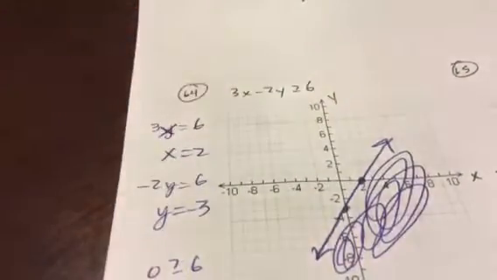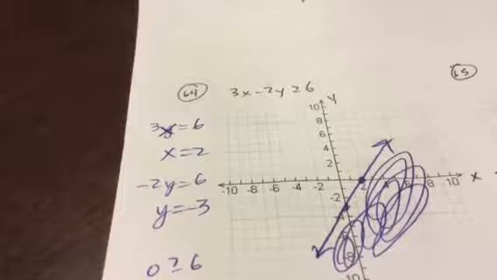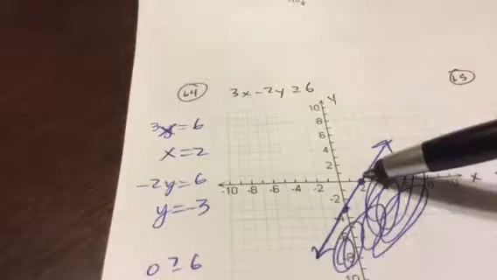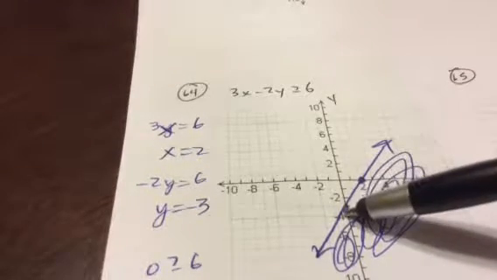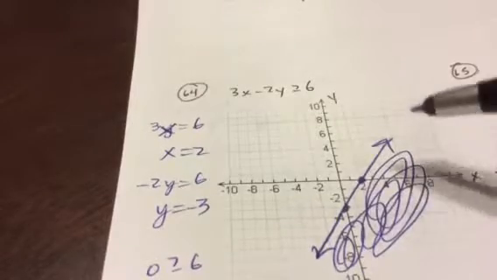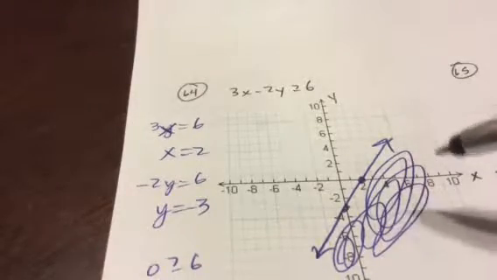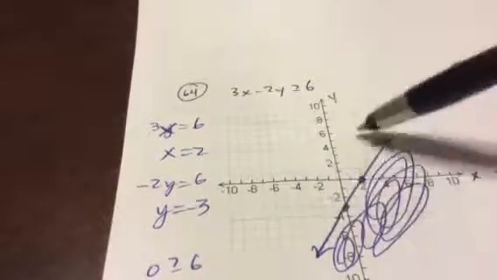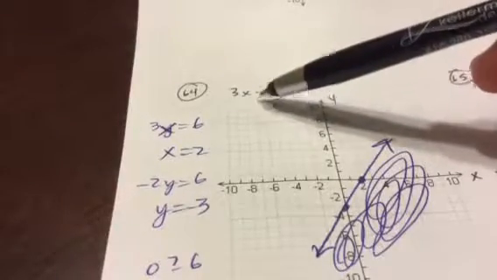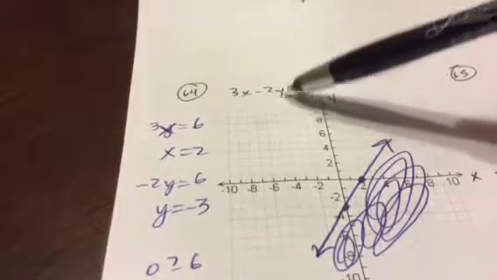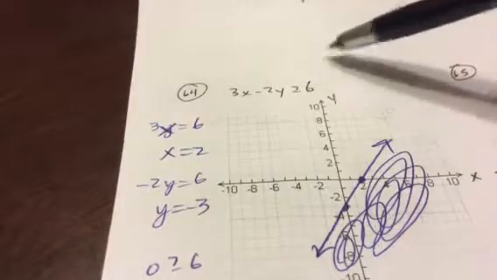64, cover up method, 3x equals 6, x is 2. That's my x-intercept. Negative 2y equals 6, y is negative 3. Now, you might be thinking, because of 62 and 63, it's been following the signs that I would shade above. Notice you have a negative 2y.